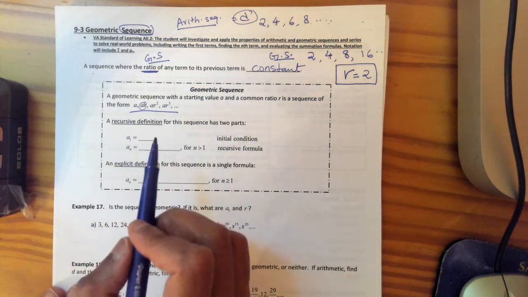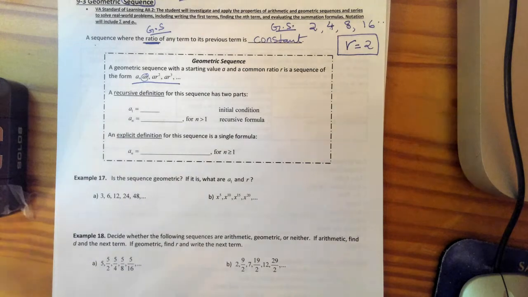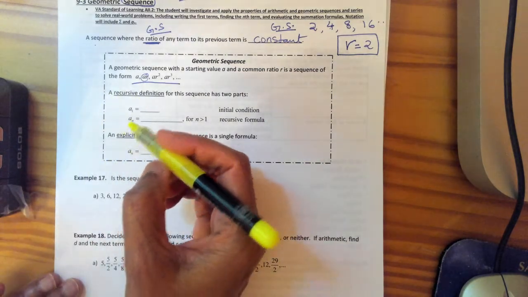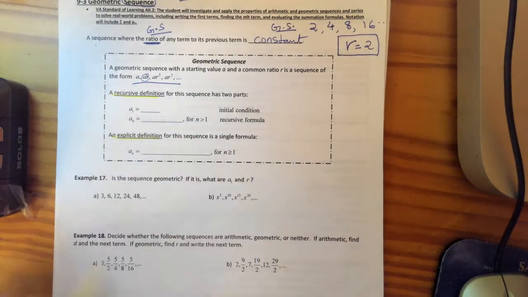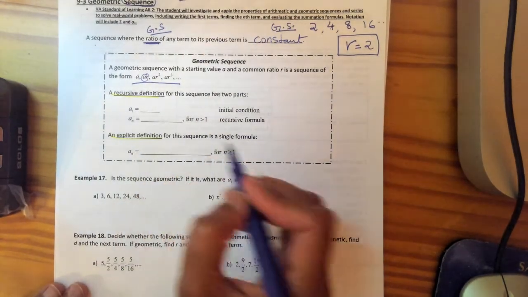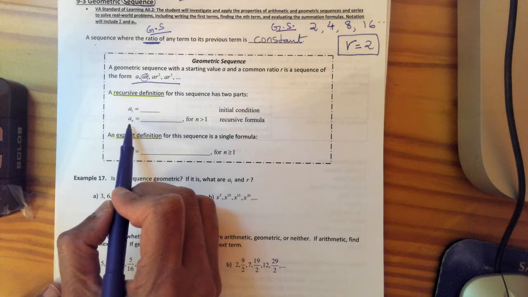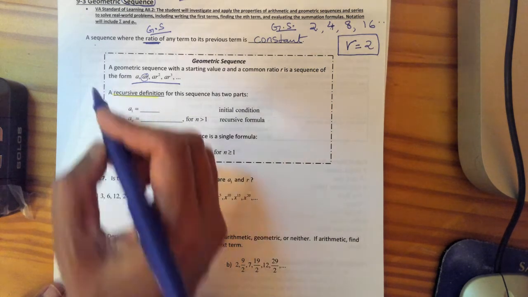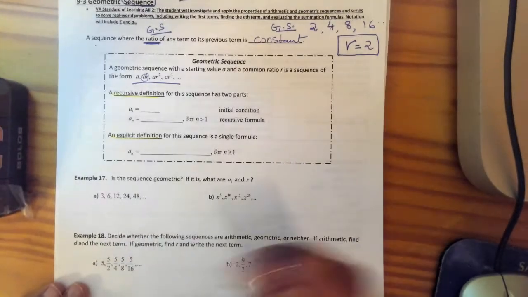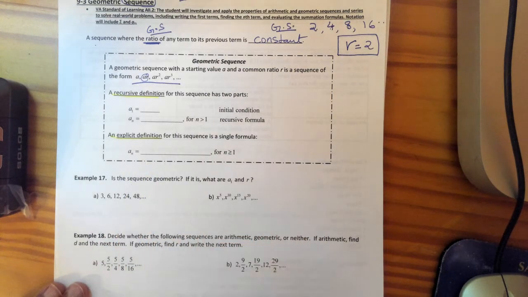So there are two definitions, just like in arithmetic sequence: a recursive definition and an explicit definition. You saw both of them in arithmetic sequence, and they mean the same thing. An explicit definition is when you have a formula for a specific nth term, that's what we say a_n. Whereas a recursive definition is where a_n is dependent on the previous term. That means you're basically depending on the previous term. Whereas in the explicit case, it's a standalone formula. I can go to any nth term.